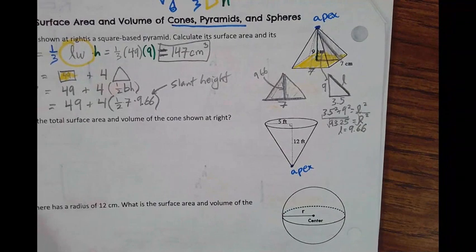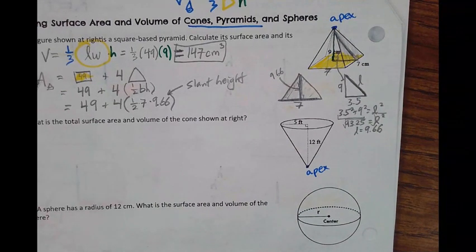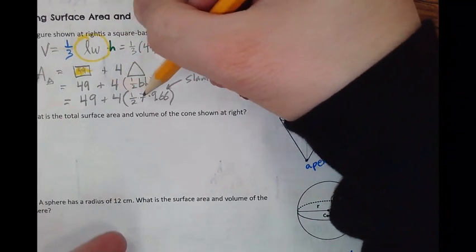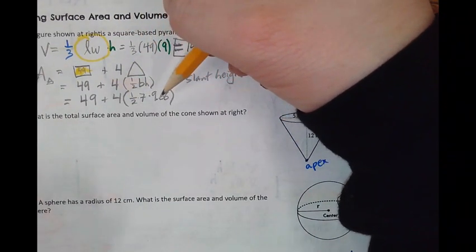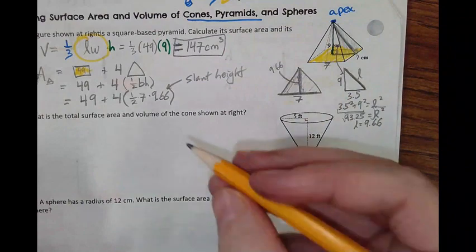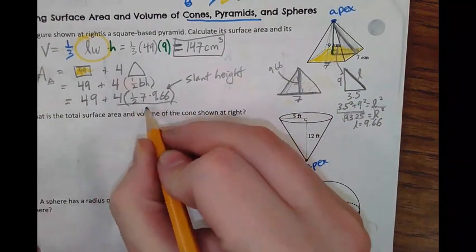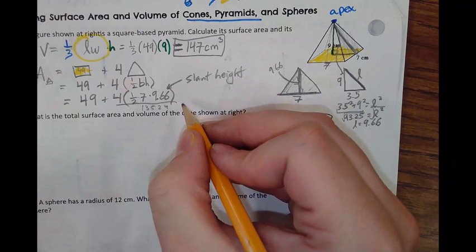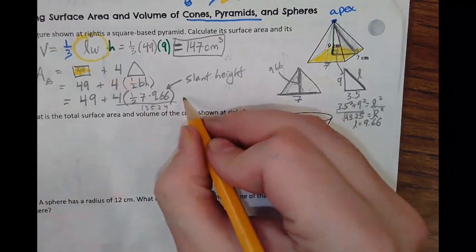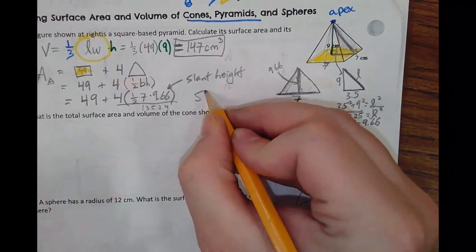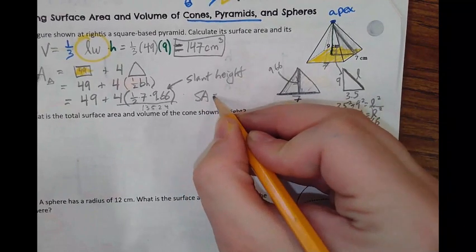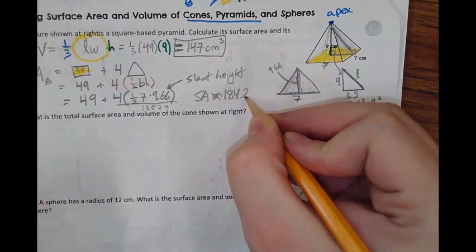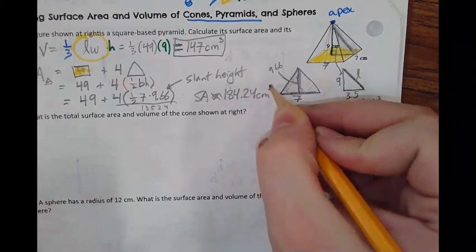Sometimes it's not. 4 times a half times 7 times 9.66. It's 135.24. 135.24 plus 49. It's 184.24. So we get an approximate answer of 184.24 centimeters squared.